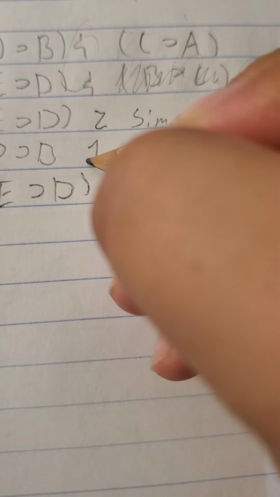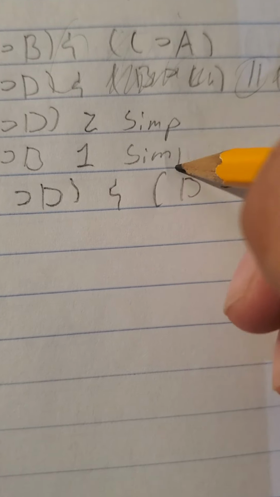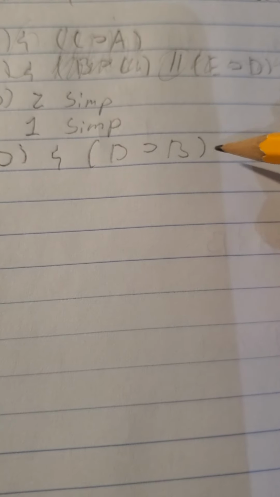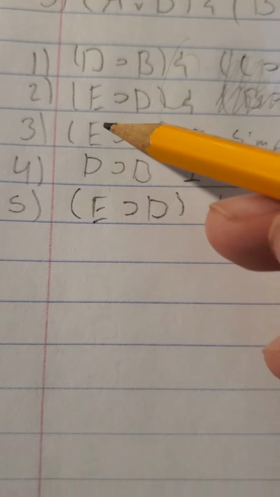And then same here. We need DB, so we're going to use D horseshoe B. And because we got it from line 1, it's line 1, and then simp. So this is gone. You don't have to scratch this one off, but just so you know, it's gone in the next line. Okay. And then we have to combine them. So the only rule that we have for combining two things is conjunction. Again, this is 3 and 4. We have to keep that in order, 3 and then 4, and then conjunction. That's how you get that one.